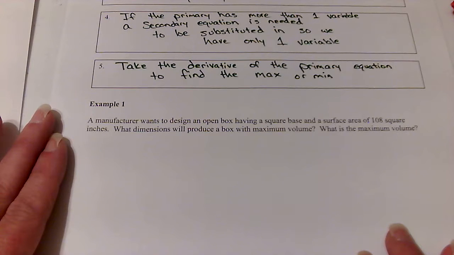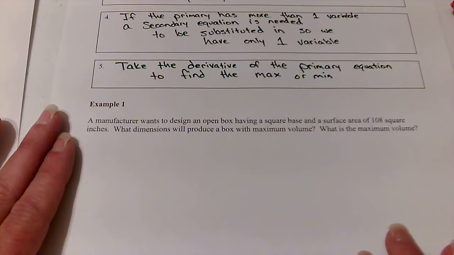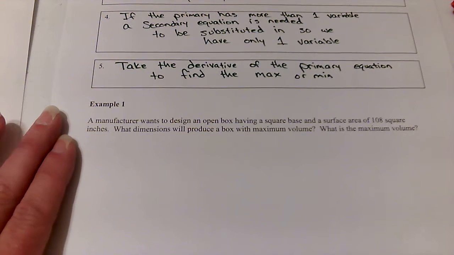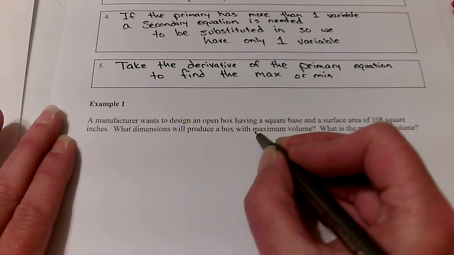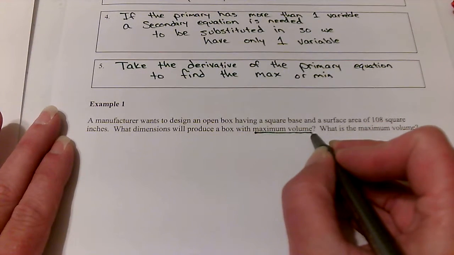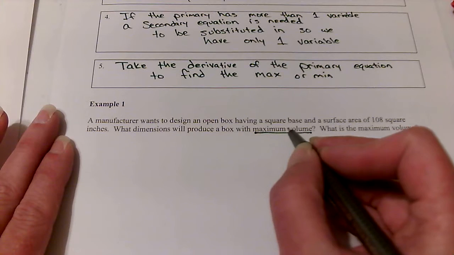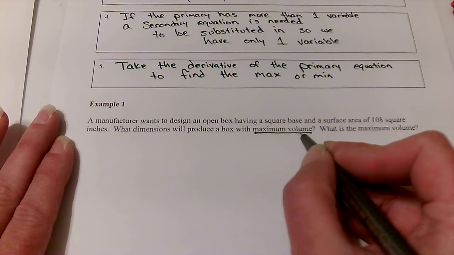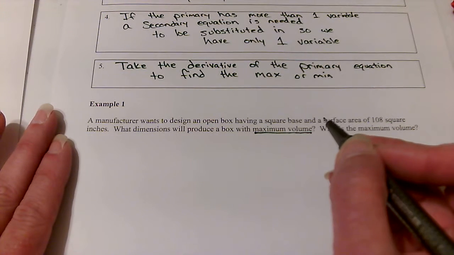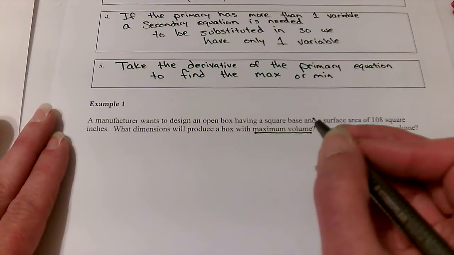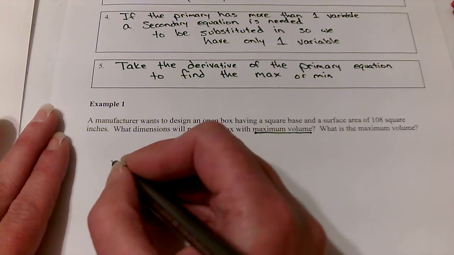So this first one: a manufacturer wants to design an open box having a square base and a surface area of 108 square inches. What dimensions will produce a box with maximum volume? So we're trying to maximize volume of a box. The first thing I'm going to do is draw a picture.